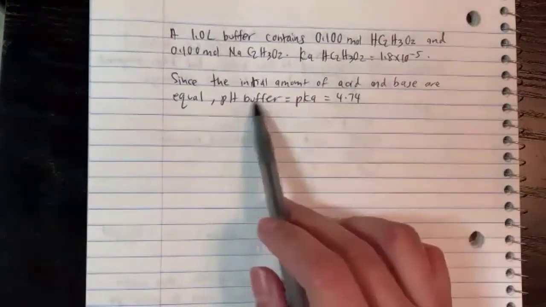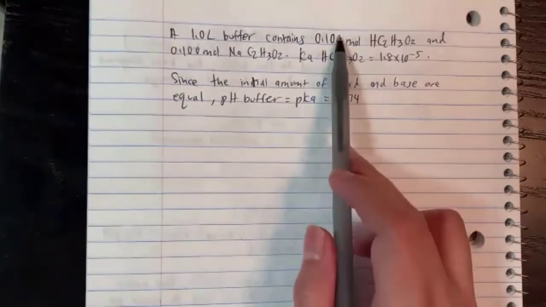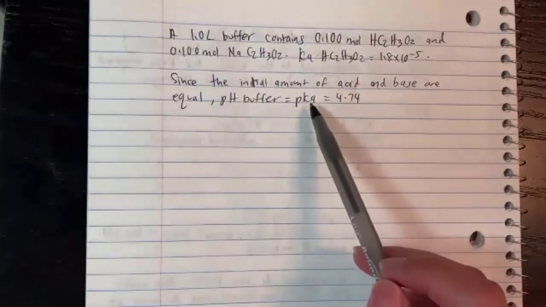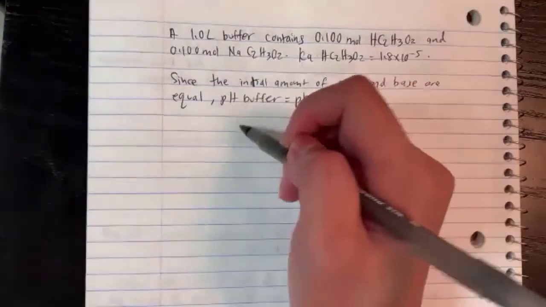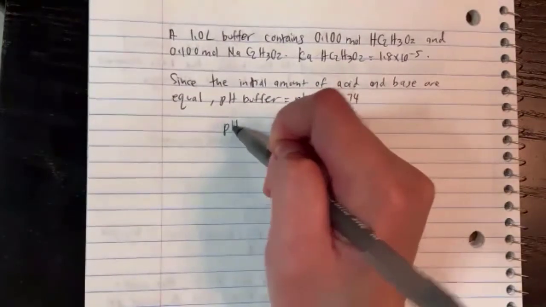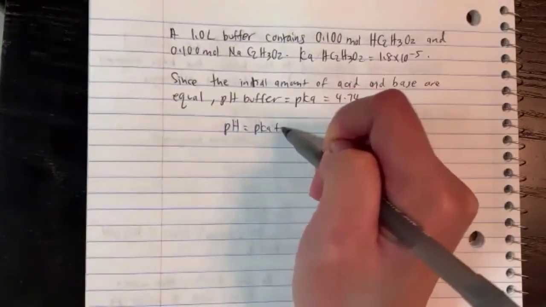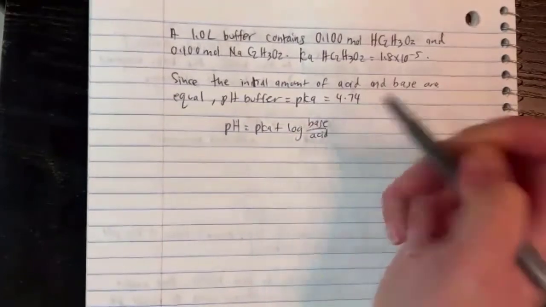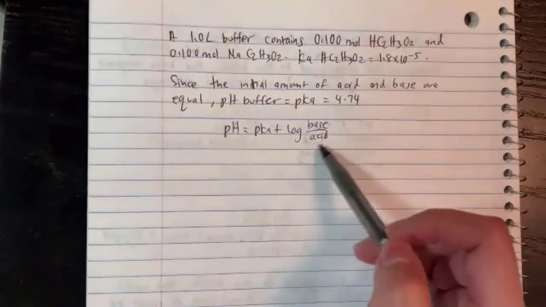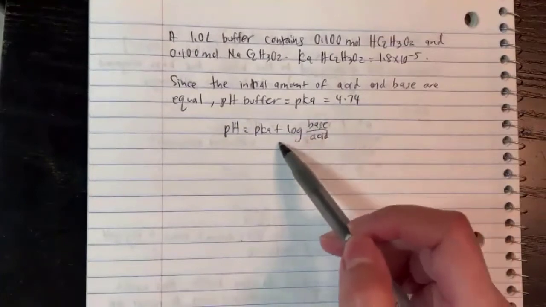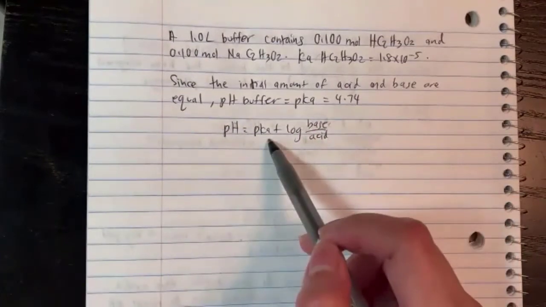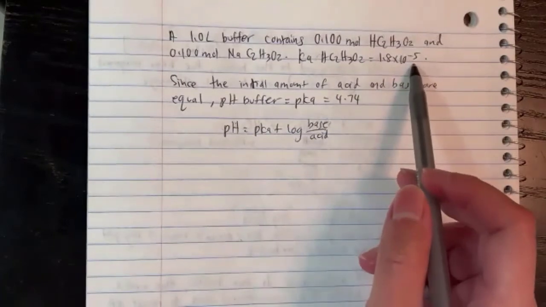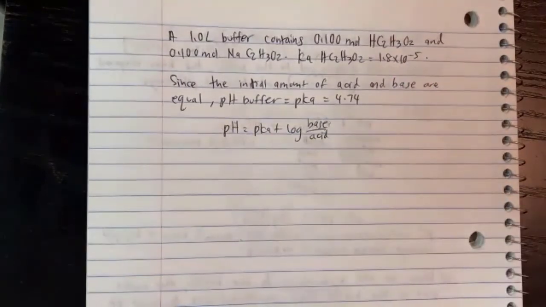The reason why it's the same is because when you have log of 1, you get 0. So pH is then at the point equals pKa. So pH equals pKa plus log of base over acid. So for this buffer, if this is 1 to 1, log of 1 is 0, so this term disappears. That's why pH will be the same number as pKa. How did you get pKa? Minus log of the Ka, okay?